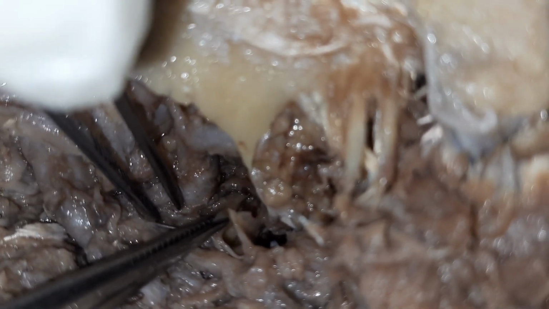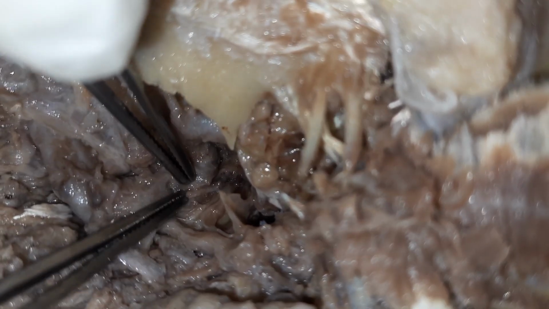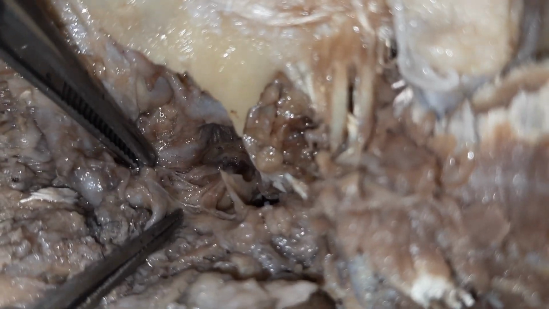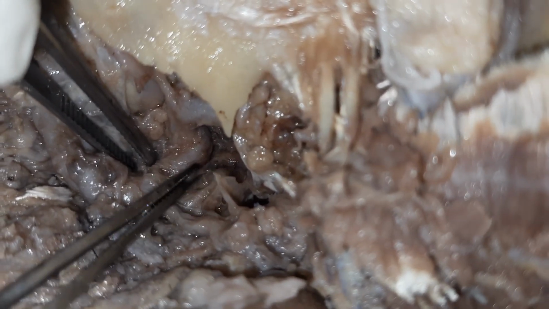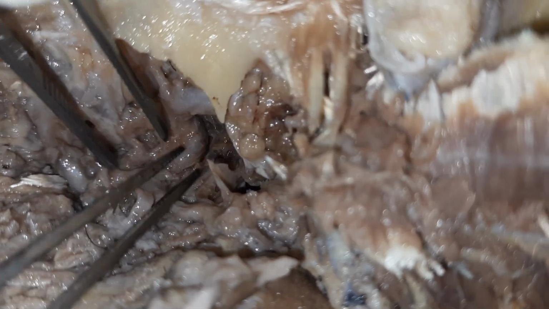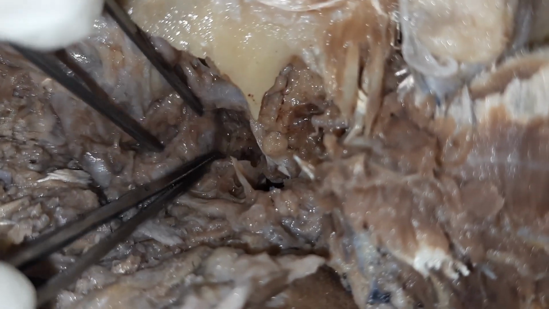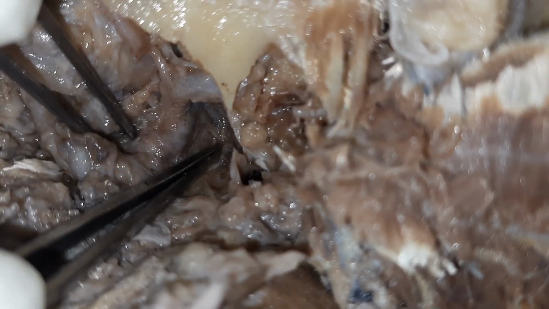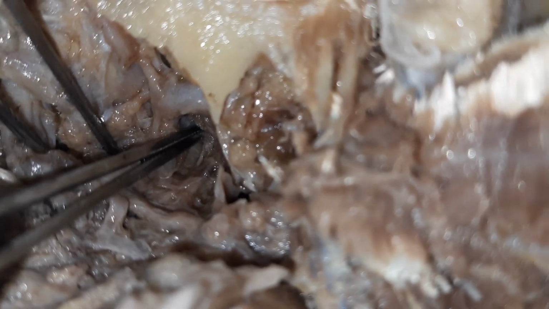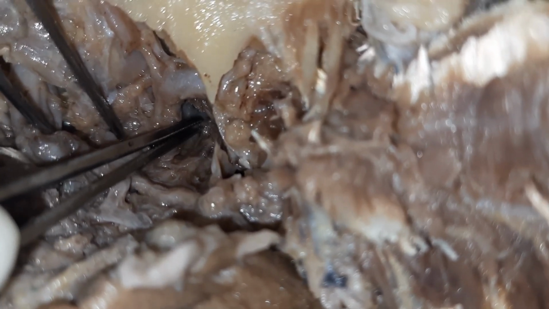It is related to this nerve here, the auriculotemporal nerve. This one here is the middle meningeal artery, which is arising from the first part. Deep to that, there is an artery, the accessory meningeal artery, which is also arising from the first part.